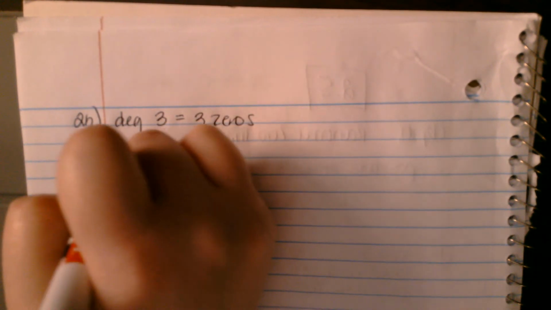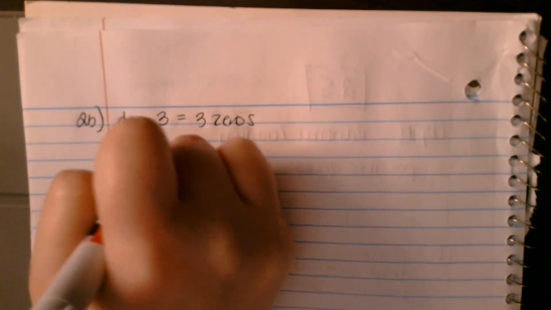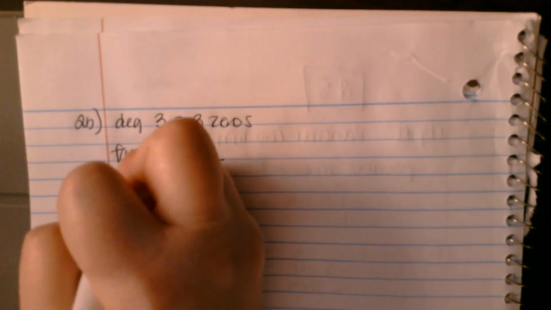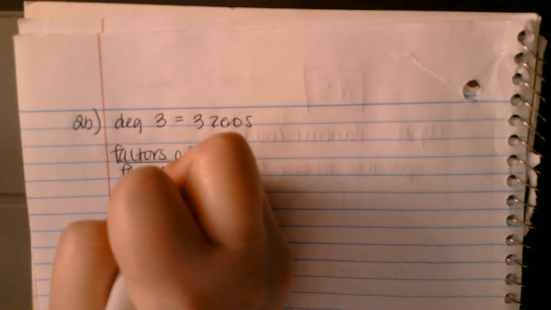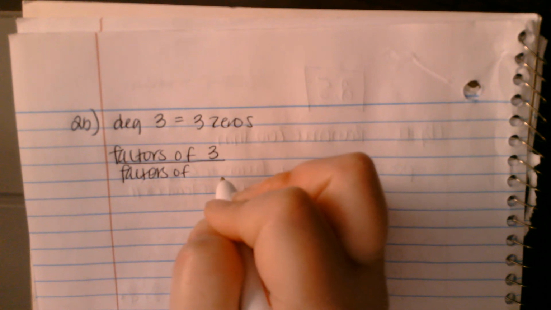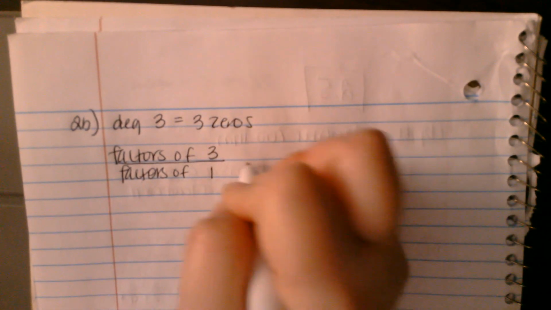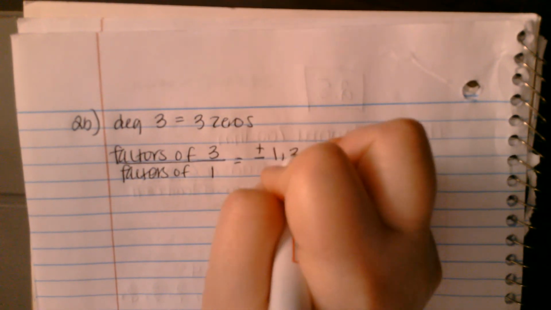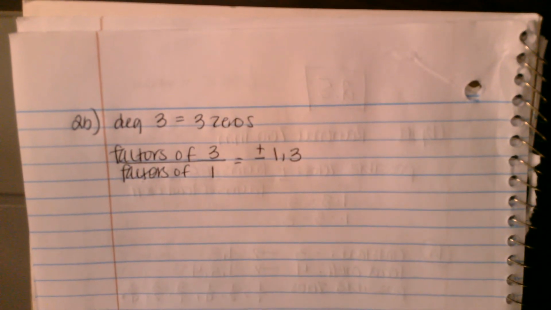again, we have a degree 3, which means there are 3 zeros. To get the zeros, I want the factors of my constant, and my constant in this case is 3, over the factors of my leading coefficient, which in this case is 1, which makes it easy. So my possible rational zeros are just the factors of 3, which are 1 and 3.